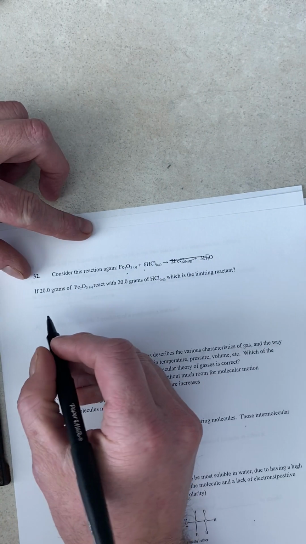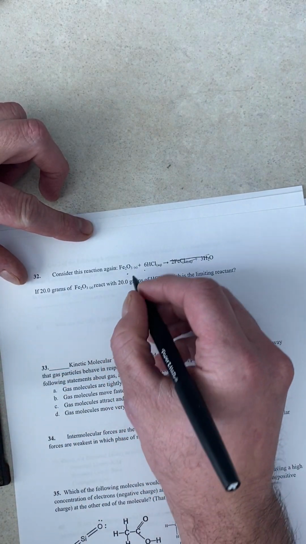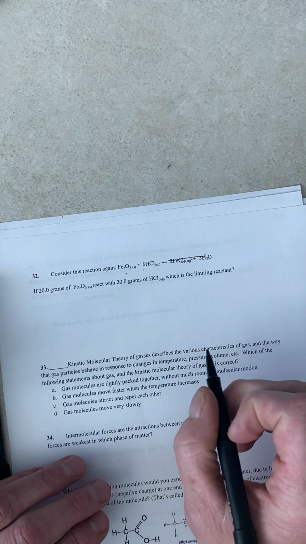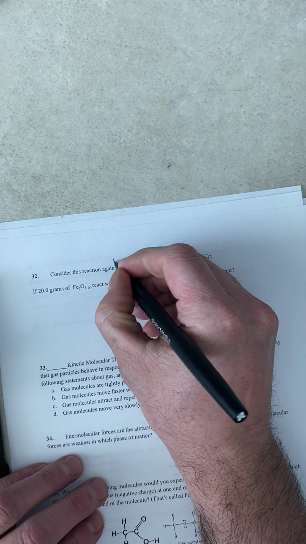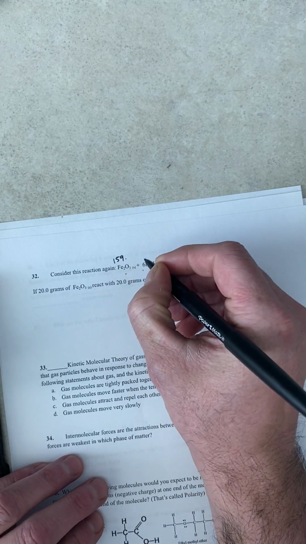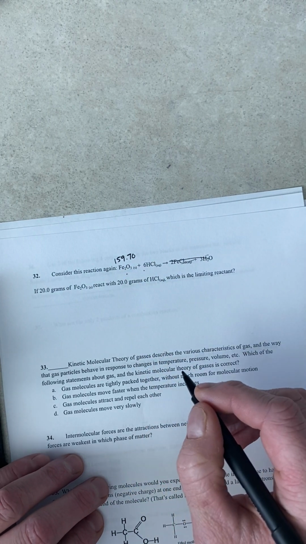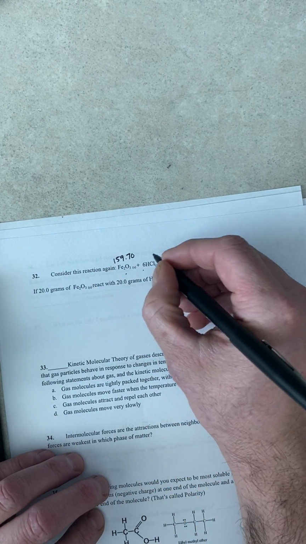So let's do the math here. We are going to have to find the molar mass of these compounds, and those are: iron(III) oxide is 159.70, and hydrochloric acid is 36.46.